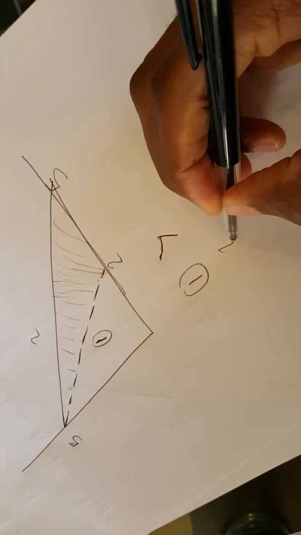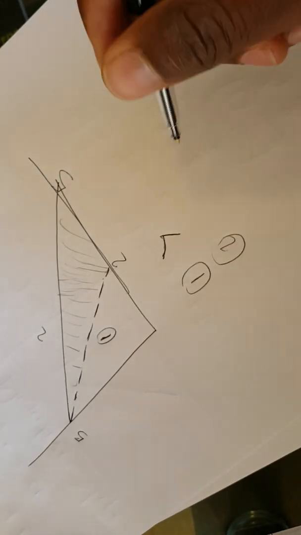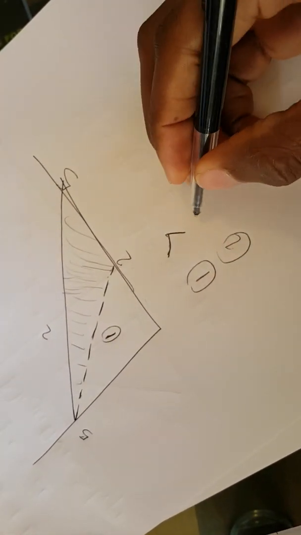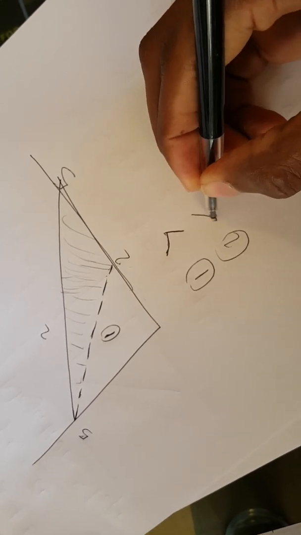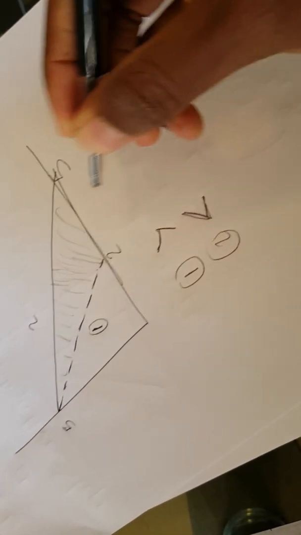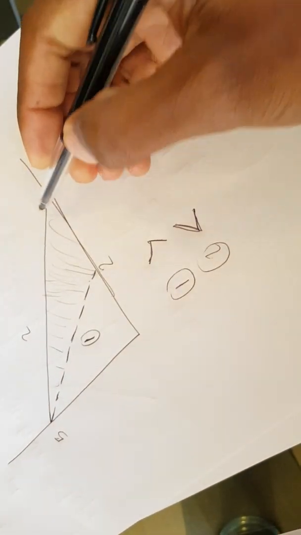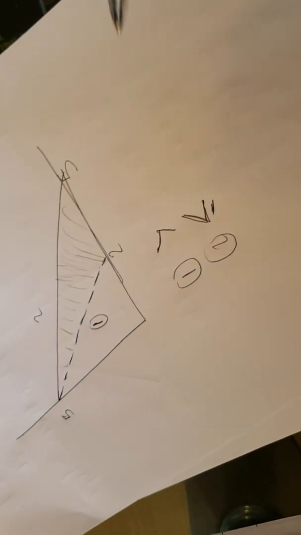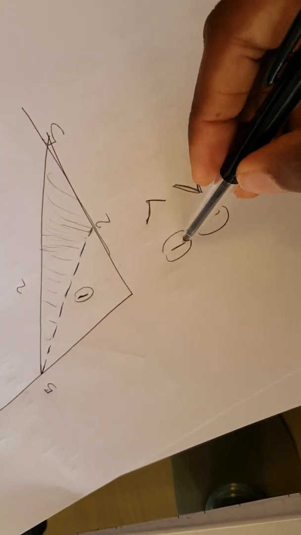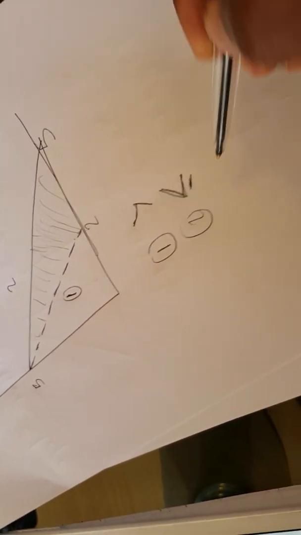And then for line number 2, the line is solid and the shading is below the line. So because the shading is below the line, we have a less sign. But for the fact that the line is solid, it should be less or equals to. So which option has a greater sign and less or equals to?